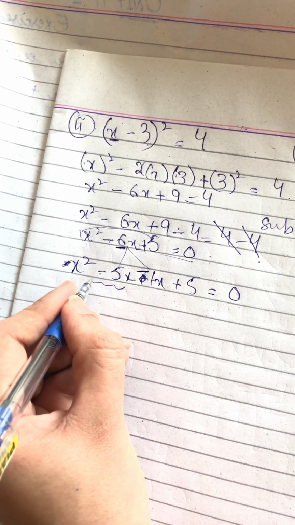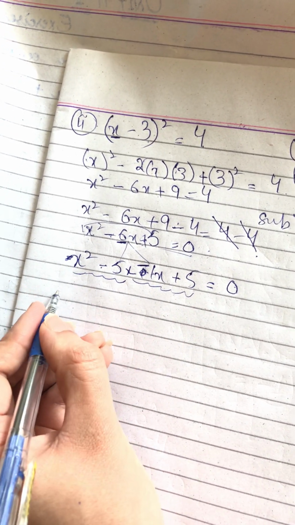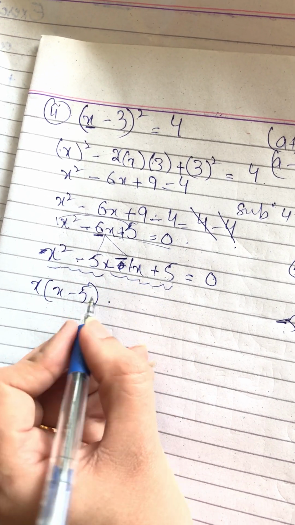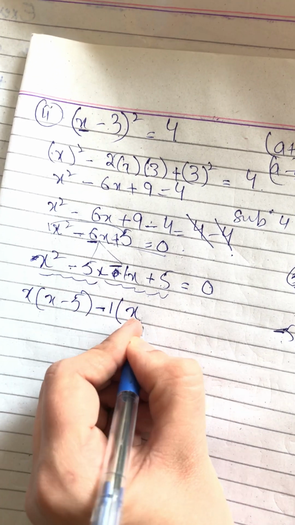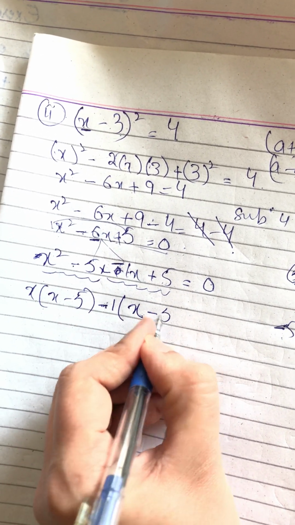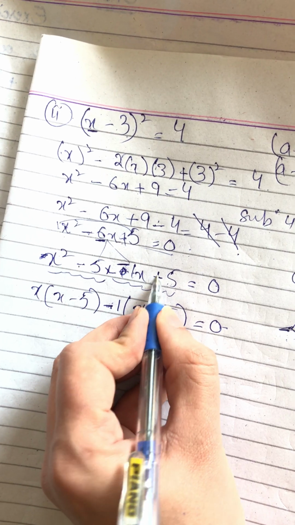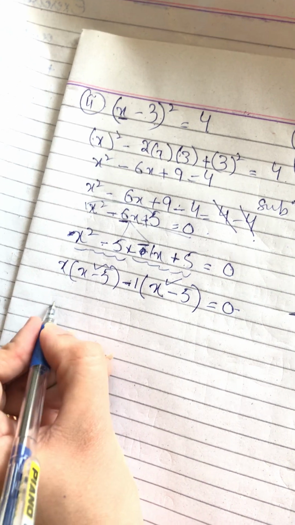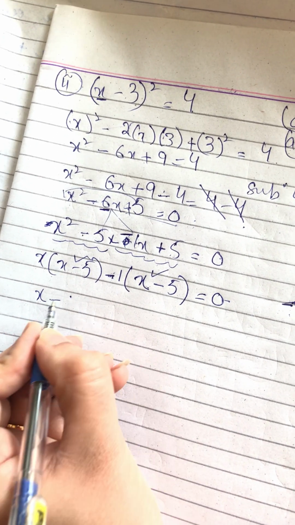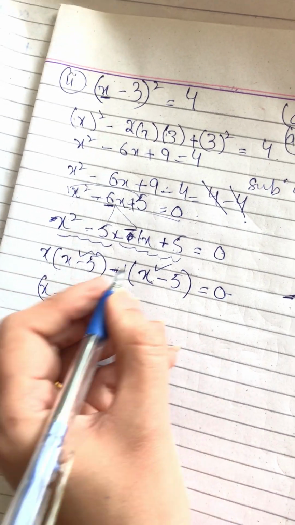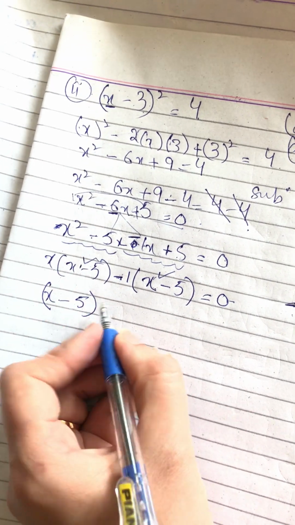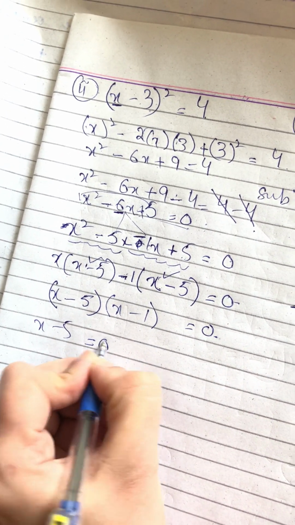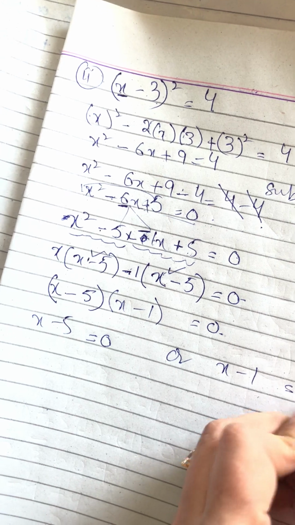So now the next step is pairing. From here x minus 5. There is no common term, so we will take minus 1. X minus plus minus minus. Okay, the sign of 5 will be changed. This minus 5 and this minus 5s are equal. So it means that you are doing correct. X minus 5 we will write one time as a common, and here x minus 1 equals to 0. So x minus 5 equals to 0, or x minus 1 equals to 0.